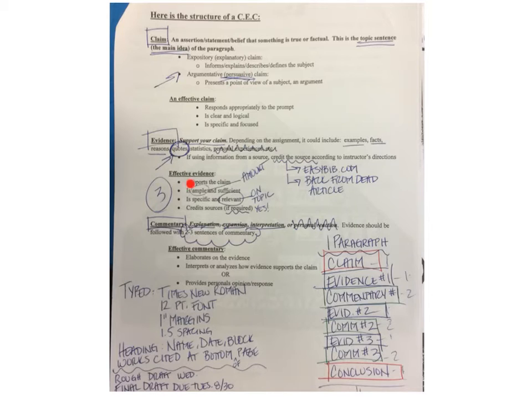Effective evidence supports the claim, is ample, which means you have the correct amount. And in this case, you're going to need to get 3 quotes, 3 pieces of evidence from the Back from the Dead article to support your claim. Effective evidence is specific and relevant, meaning it's on topic, and it needs to credit the source.